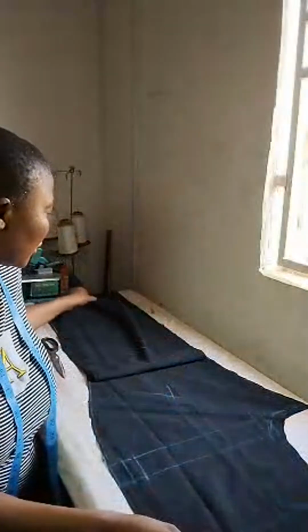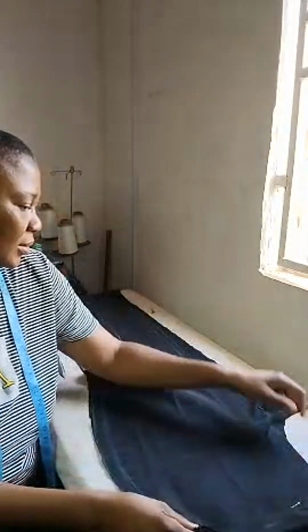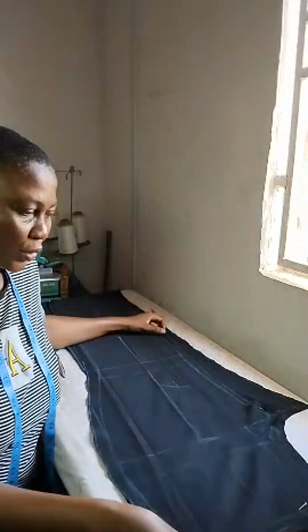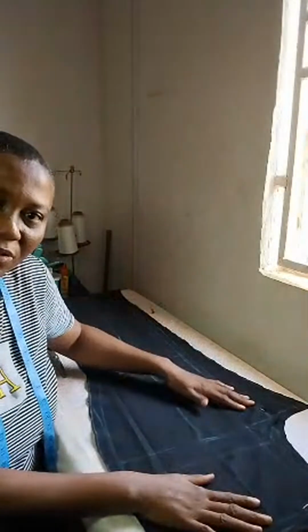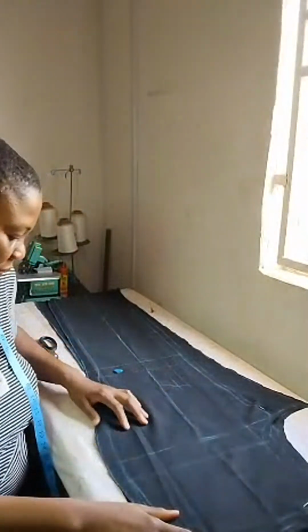So if there's any question, if you're still viewing, you can ask me because I'm done cutting and I will go offline. So if you look here closely, I don't know how close you can see these extensions here. Right? That's how your trouser is supposed to be.